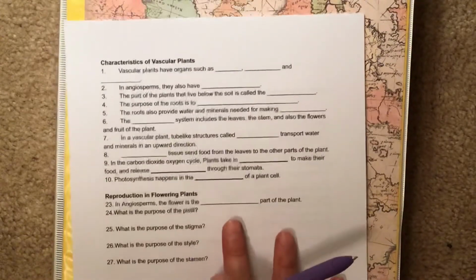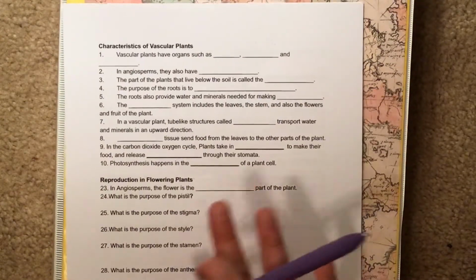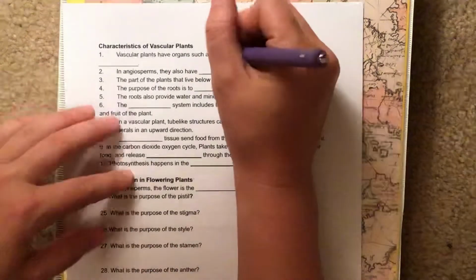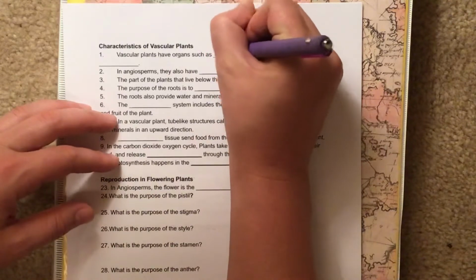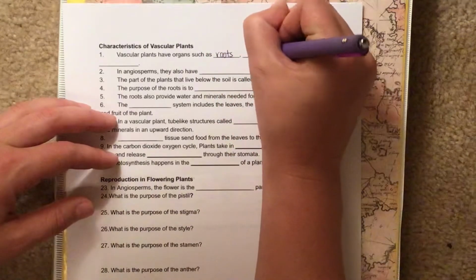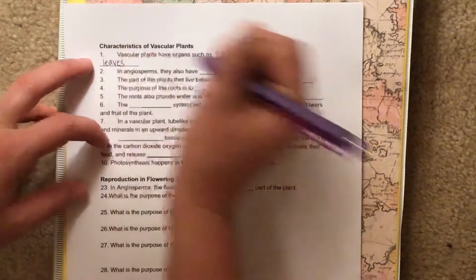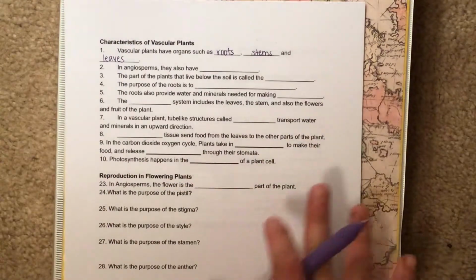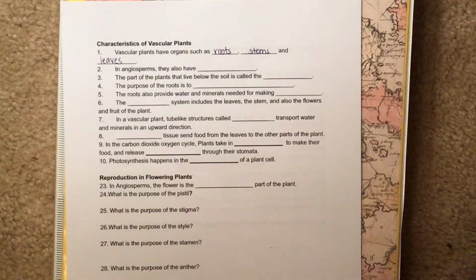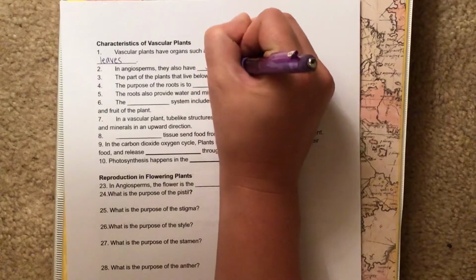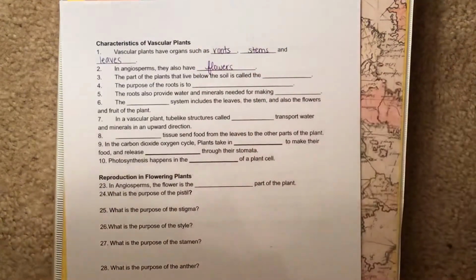Characteristics of vascular plants. All vascular plants have organs such as roots, stems, and leaves. Remember, all of those are multiple tissues working together, which is the very definition of an organ. In angiosperms, they also have another organ called flowers.